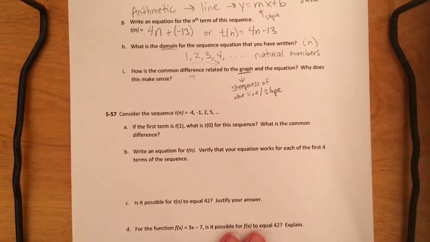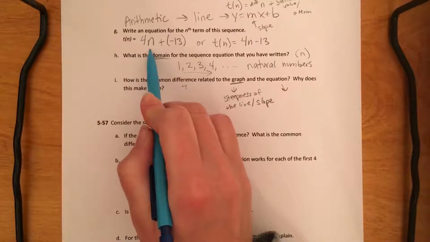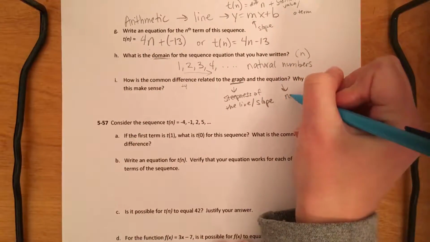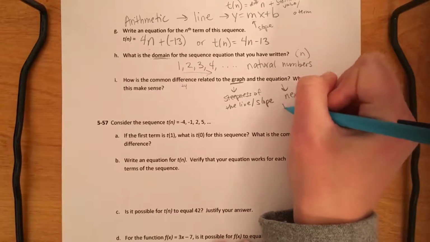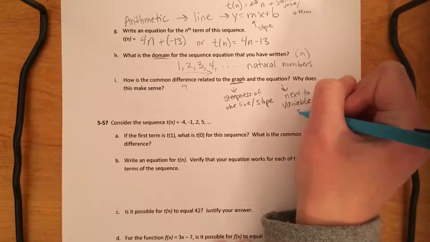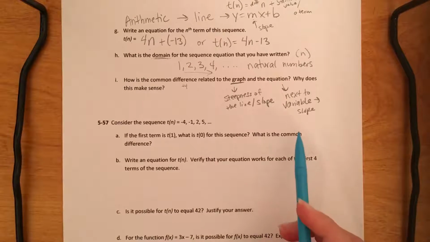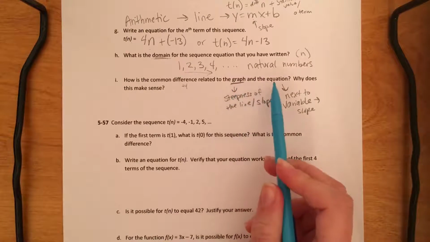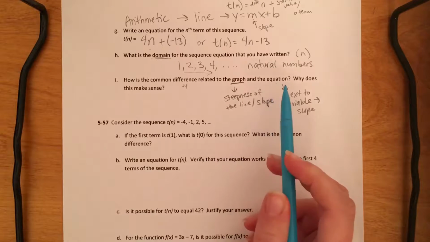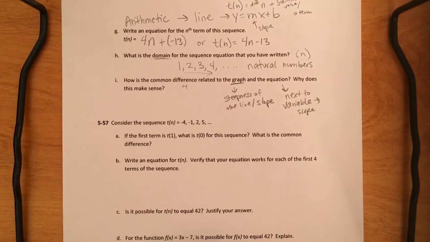And where do you see it in the equation? Well, it's next to the variable in the equation, which also means it's the slope. Why does this make sense? They both represent the slope. They're just showing you this in a different way. One is on the graph and one is where it is in the equation. Okay, so go ahead on to the next page now, and we're going to look at the next problem.